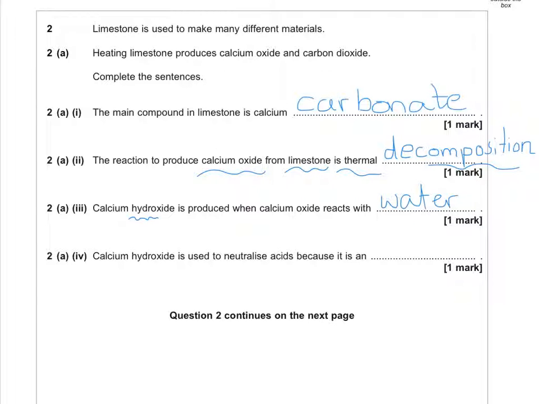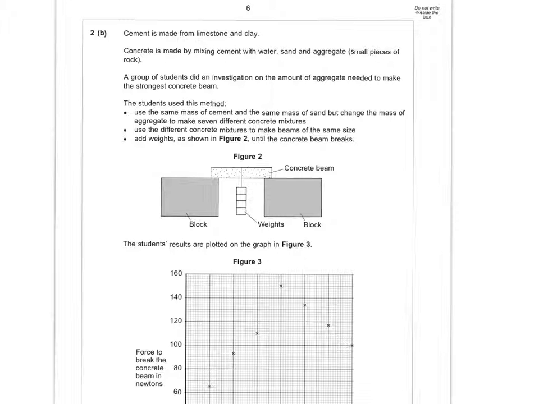Right, question 2A4. Calcium hydroxide is used to neutralize acids because it's an alkali. Okay, question 2b. Cement is made from limestone and clay.